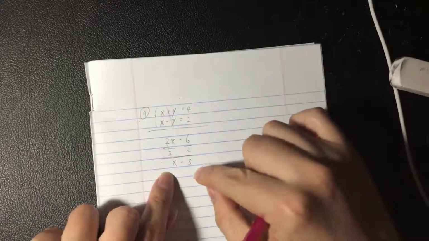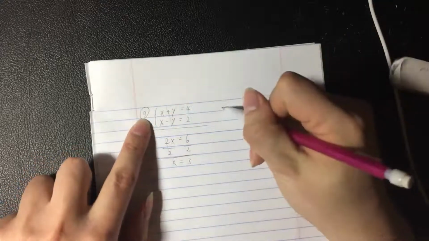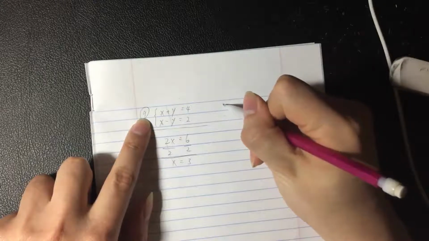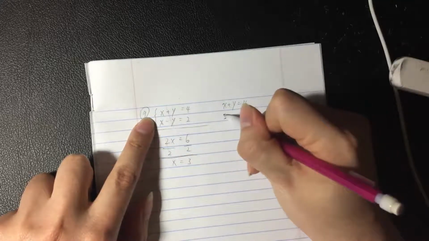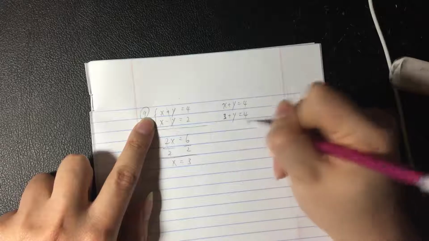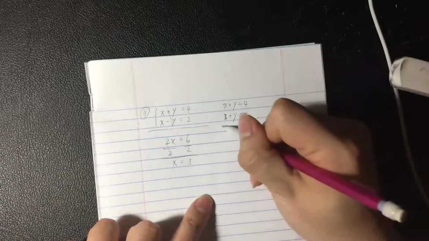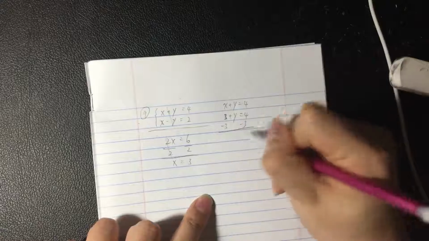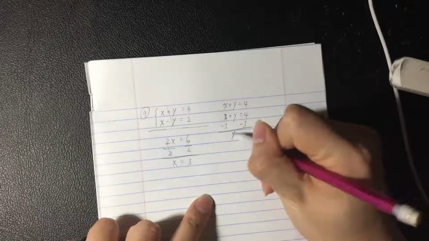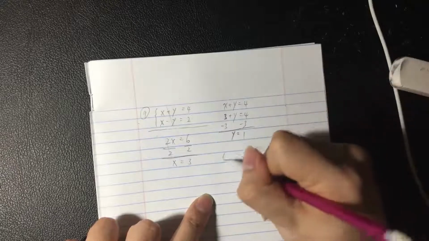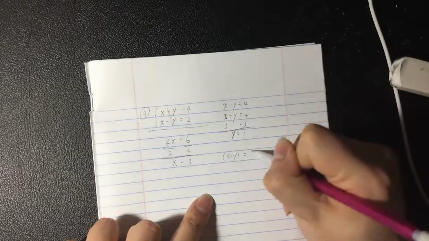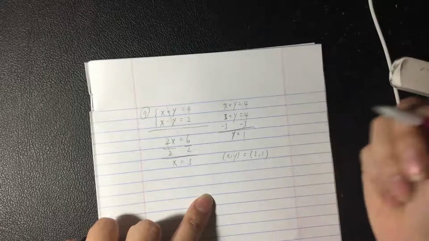If I substitute x into the first equation, I have x plus y equal to 4. If I substitute 3 for x, I have 3 plus y equal to 4. In order to get y by itself, I can subtract 3 from both sides. I get y equal to 4 minus 3, which is 1. So I have x comma y equal to 3 comma 1.